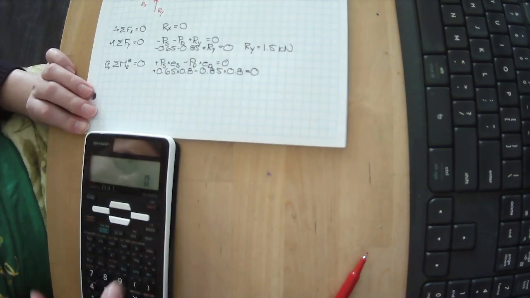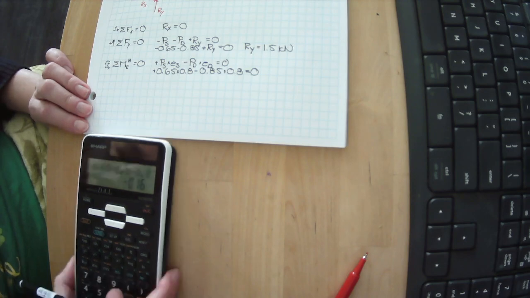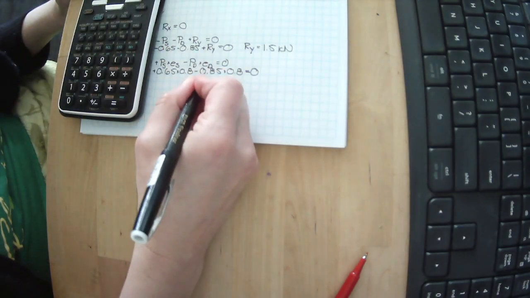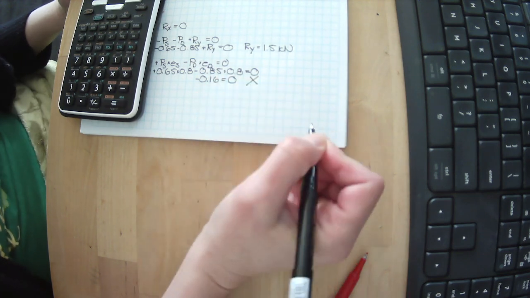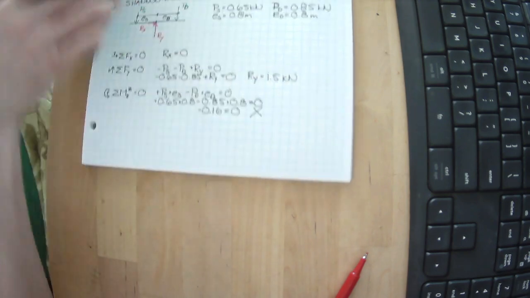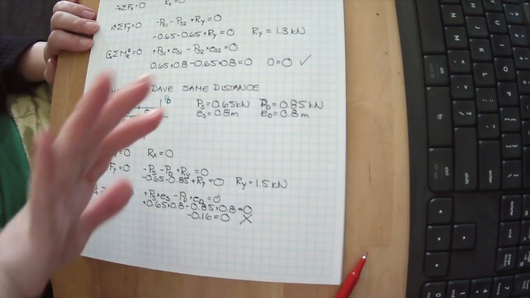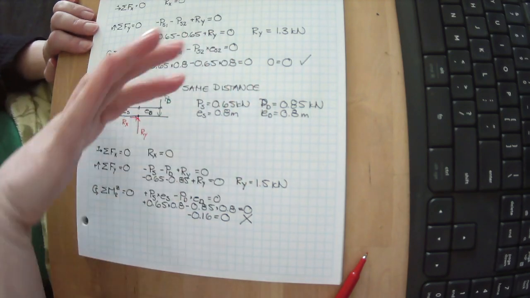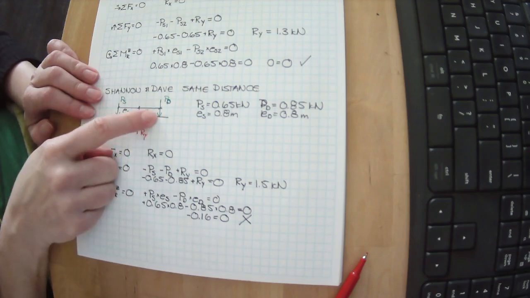Let's calculate this. 0.65 times 0.8 minus 0.85 times 0.8 equals minus 0.16. That does not equal 0. This is not in equilibrium. This is actually trying to spin in the negative direction. Look at that. We've got something trying to spin in this direction.